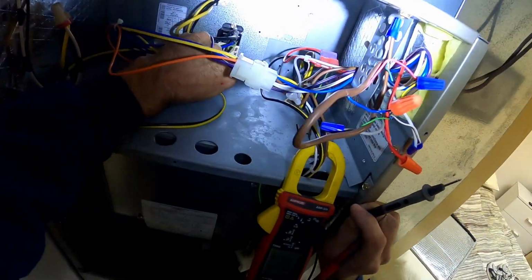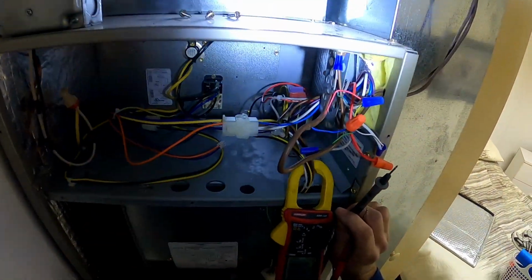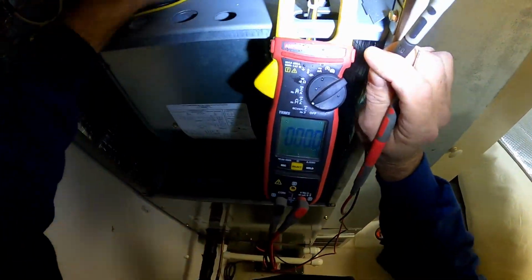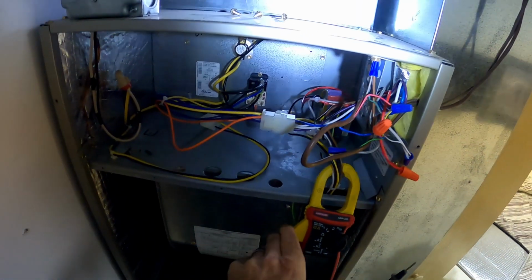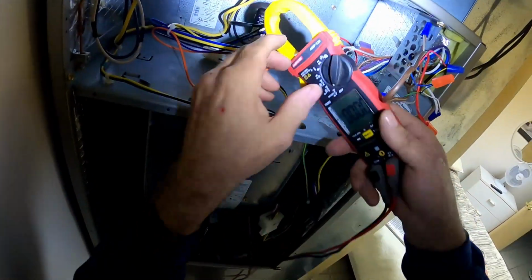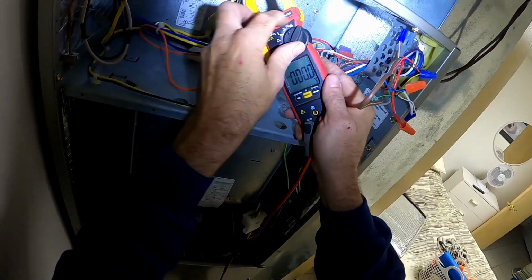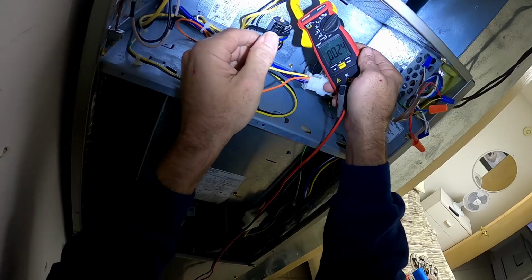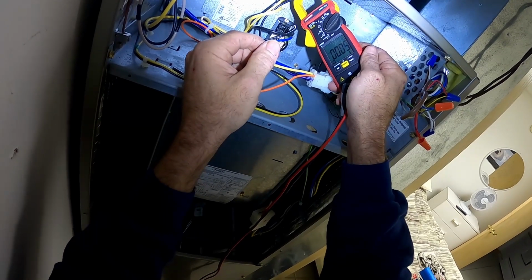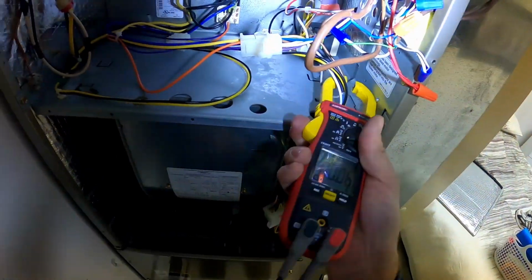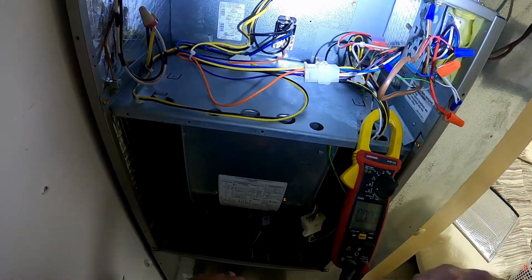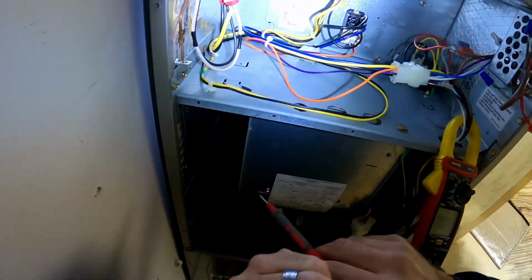But I don't have a fan. I hear a relay clicking, but I don't have a fan. Relay clicks. Am I drawing any amps? Not drawing amps. Do I have power? Let me see, do I have power?